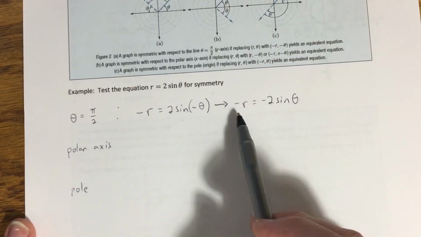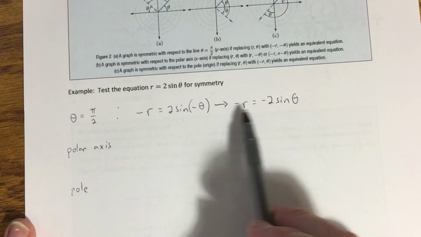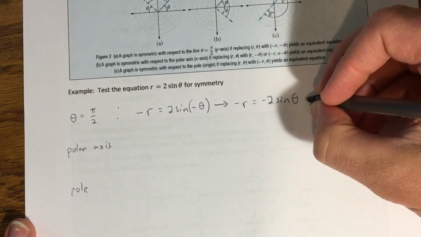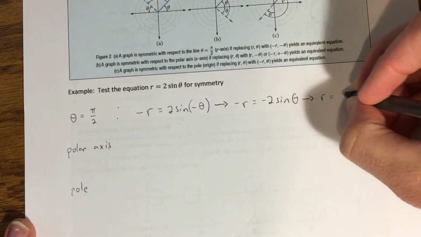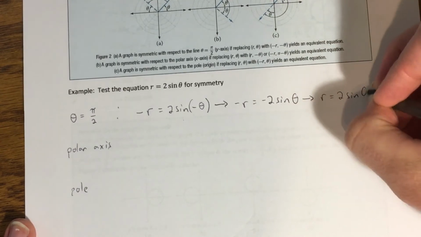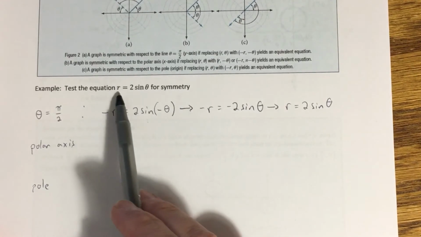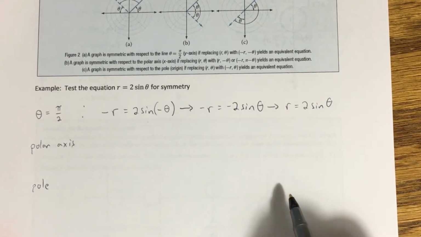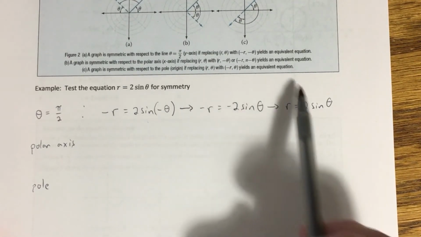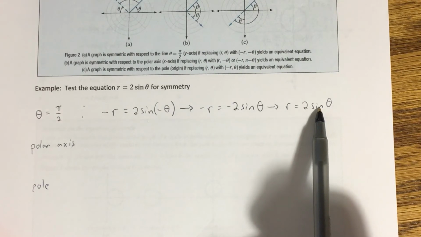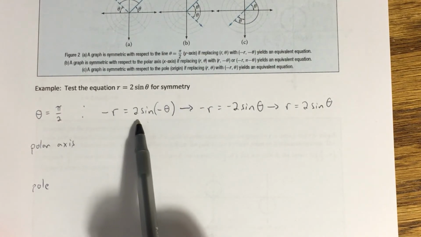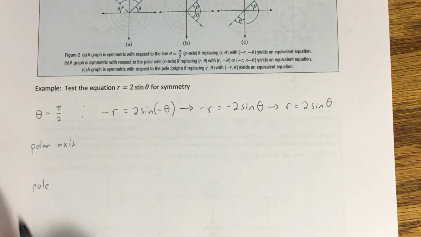And because both sides have a negative, I can divide everything by negative 1, which produces r equals 2 sine of theta. And if you notice, the end result is the same as the original equation. This is what it means when it says after making that replacement, we get an equivalent equation. So that tells me that this graph will have symmetry about the line theta equals pi over 2.